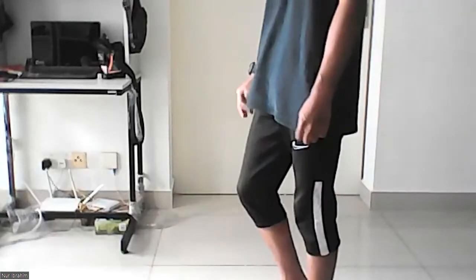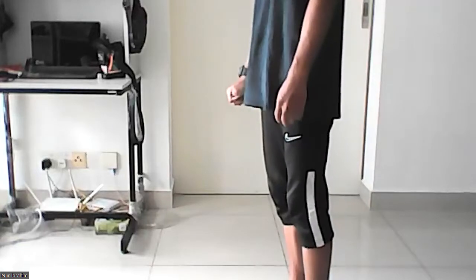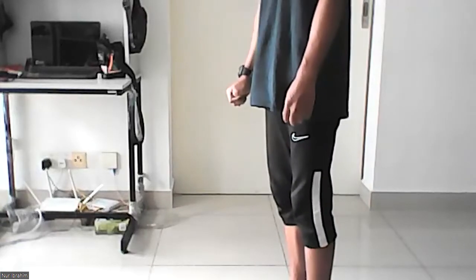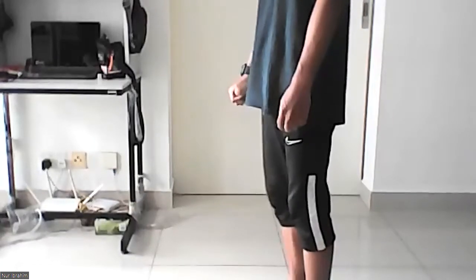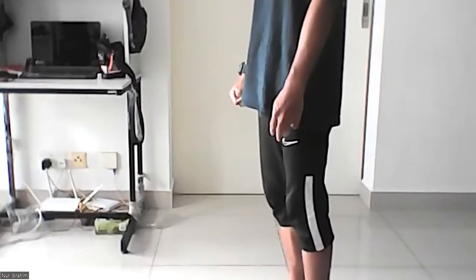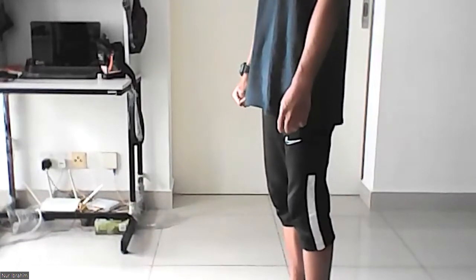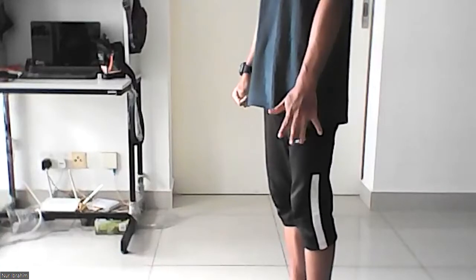Next is isometric contraction. The isometric contraction is when the muscle does not shorten or lengthen during the contraction.